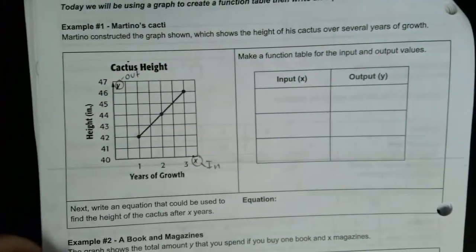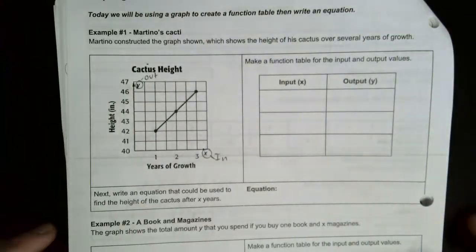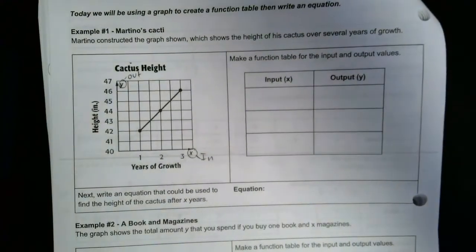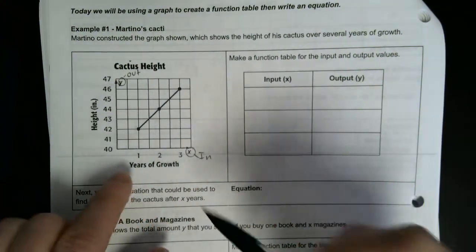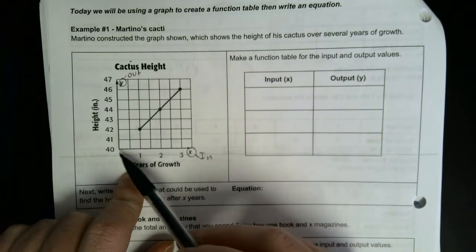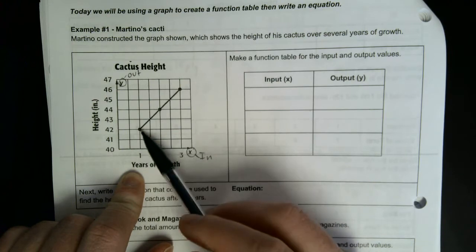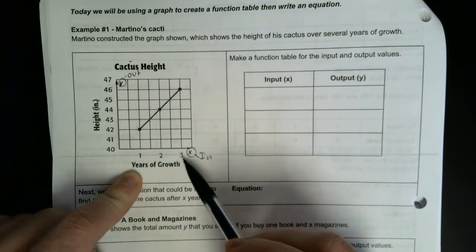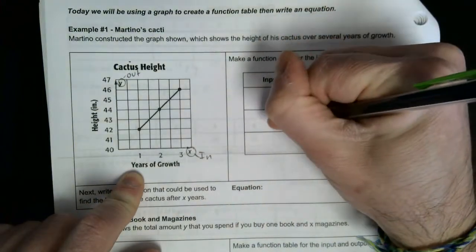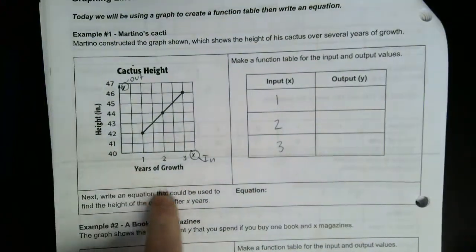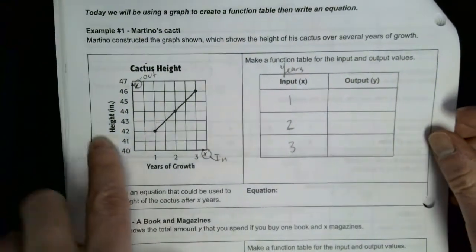So let's make first the function table. Let's see how we're going to do that. So let me just zoom out a little bit. Okay. So the input, again, is the x values. If you look along the input, or the x-axis here, we can see that the x values are 1, 2, and 3. Those have values on them. So I'm going to put 1, 2, and 3. This is the number of years, so I'll just put years above that. And the output is the height.